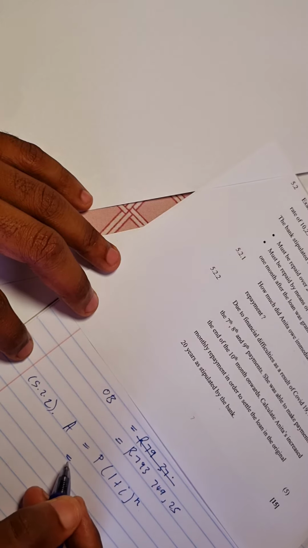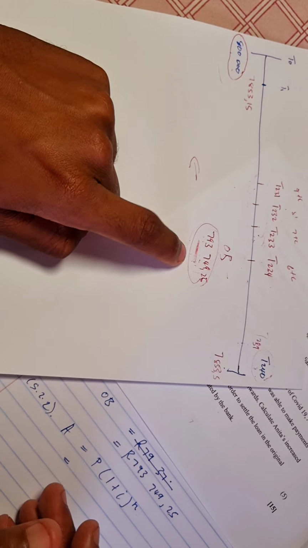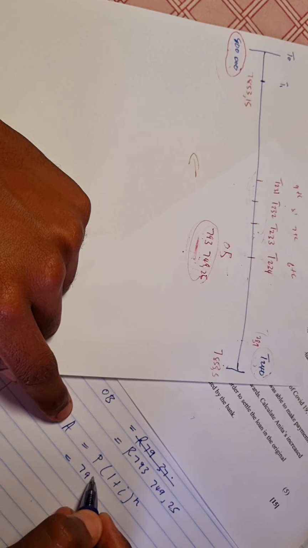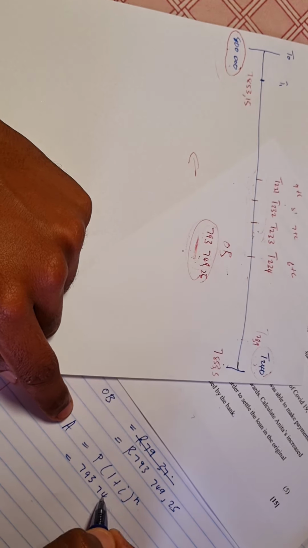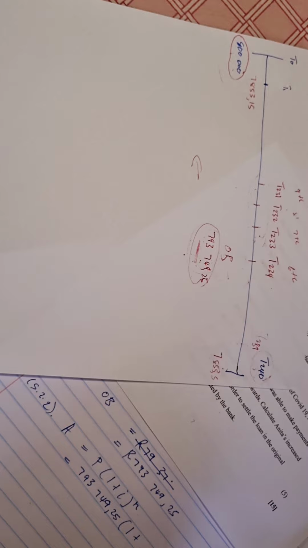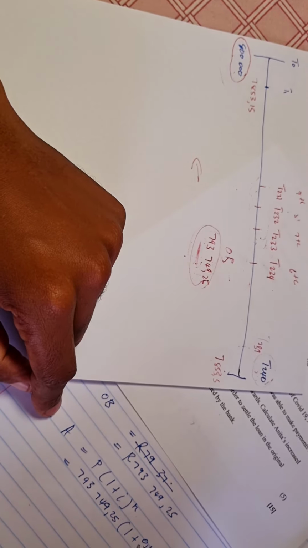Therefore, what is the principal? The principal is the outstanding balance that Anita was supposed to complete, meaning it is 793,749.25, and therefore 1 plus our i. In this case, how much was our i? 0.1025 divided by what?